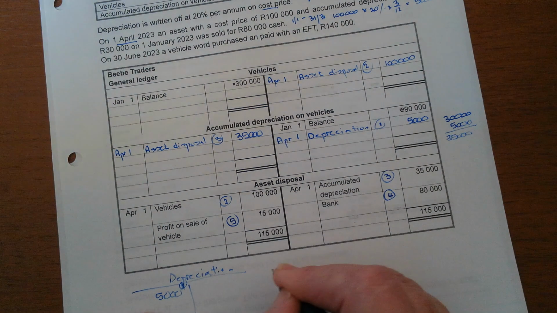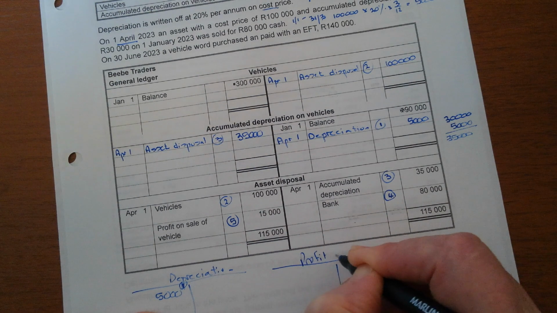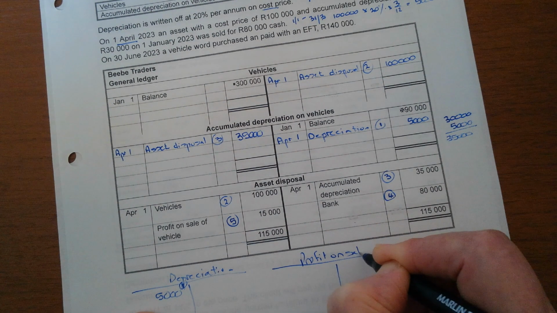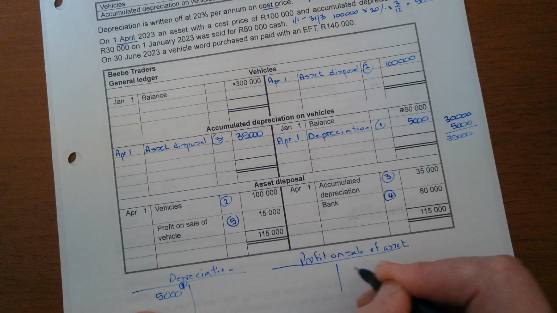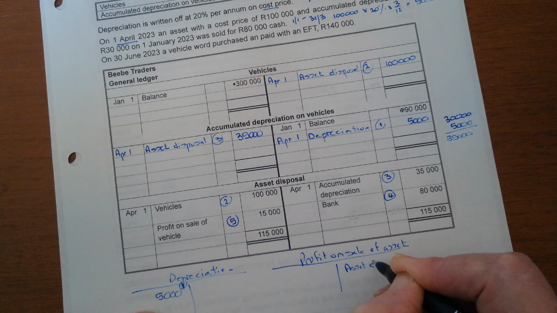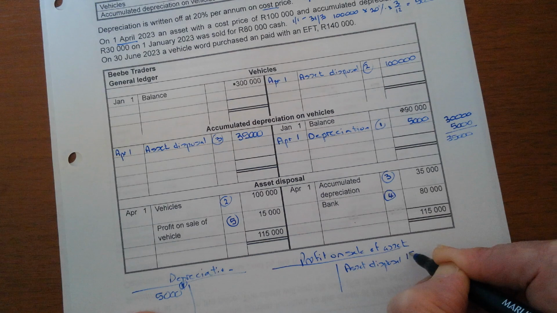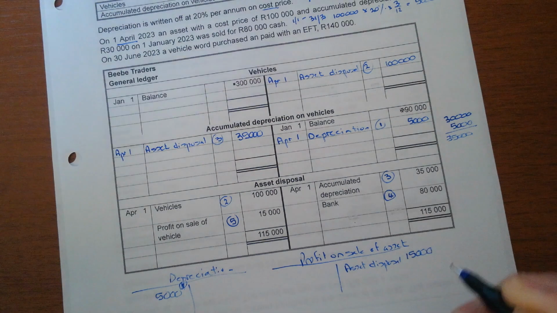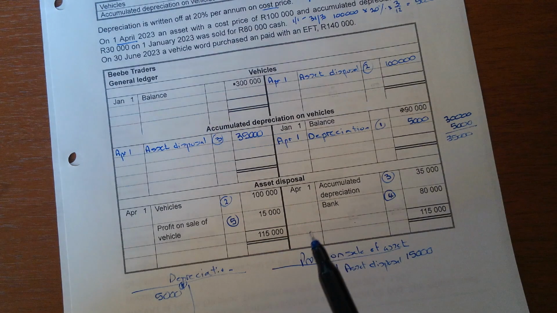And I will open an account, profit on sale of asset. And I will credit this profit on sale of asset to indicate that we've got an income that will increase my profits with 15,000. Okay, so I've done the entries now for the 5 entries that I must record for the asset disposal.